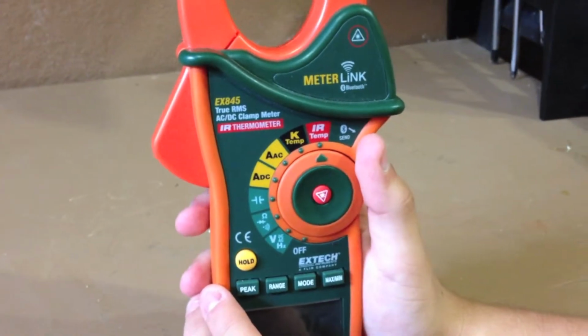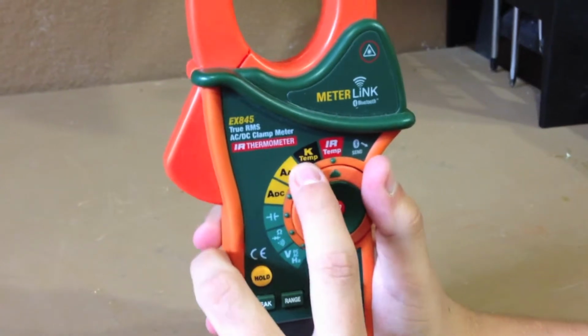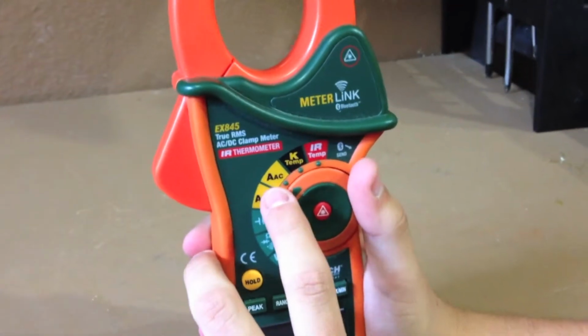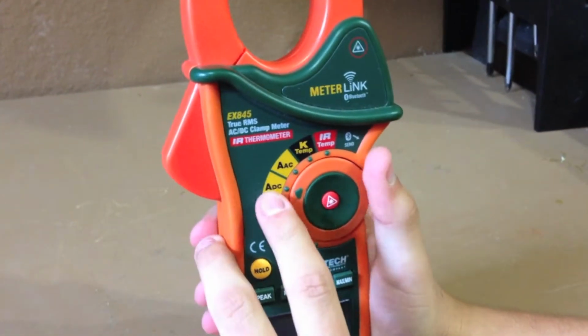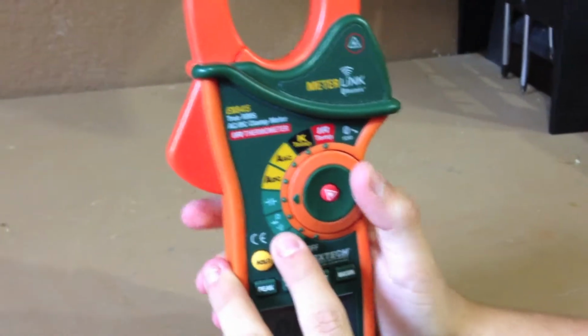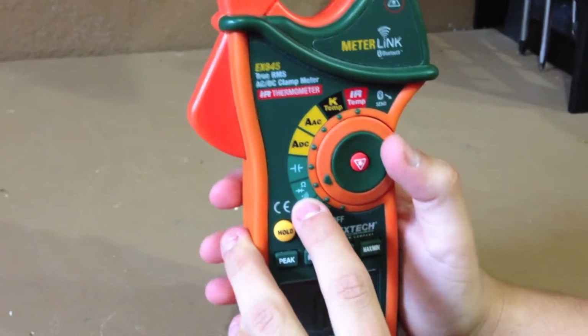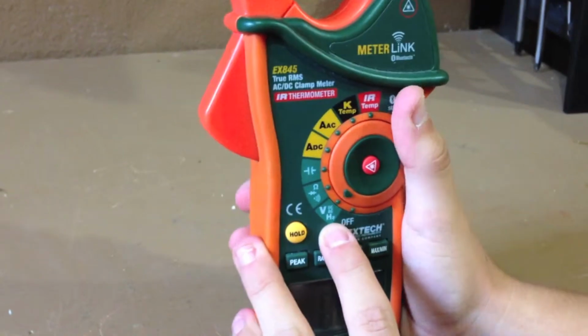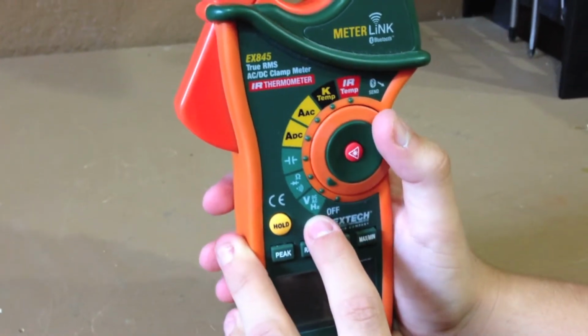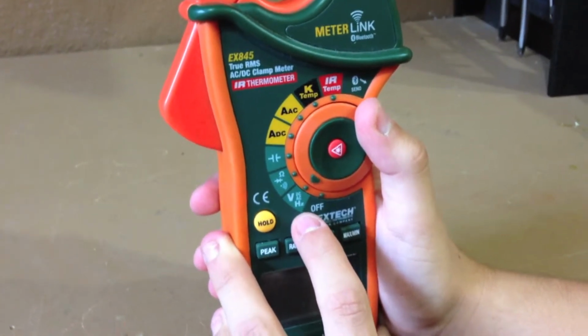The common digital multimeter symbols: temperature, alternating current, direct current, the capacitor, audible continuity, resistor and diode, voltage in DC and AC, and also the hertz with the frequency.